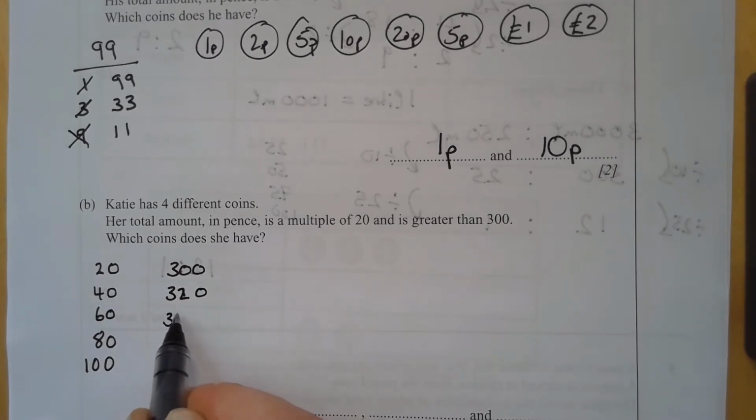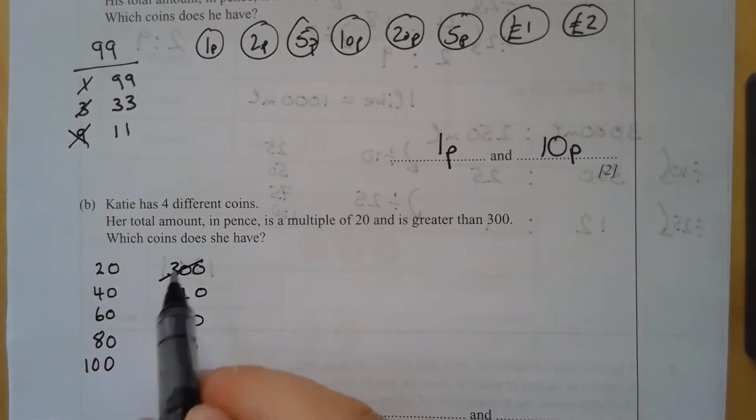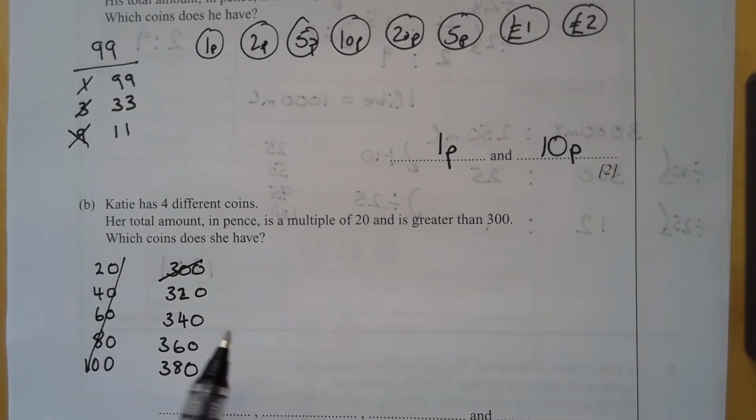So we're going to look and count some multiples that are greater than 300. 320, 340, 360, 380. So let's look at those to start with. Let's see where we get in terms of adding. Now it's not 300, it's not any of these. 320. Can we make 320 using 4 different coins? Remember, they have to be different.